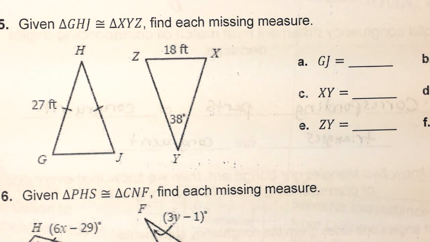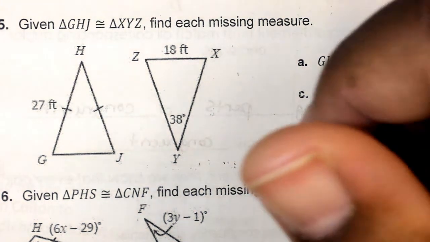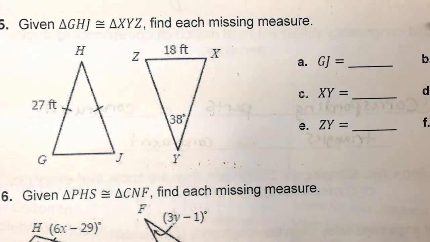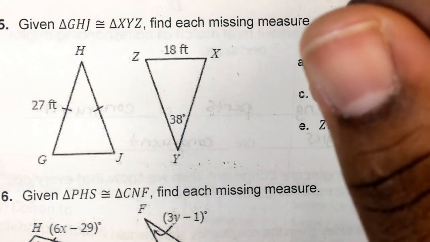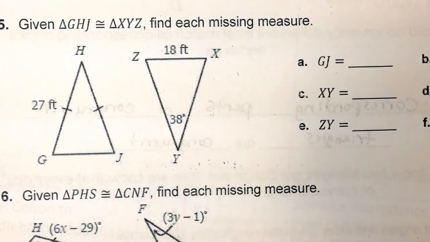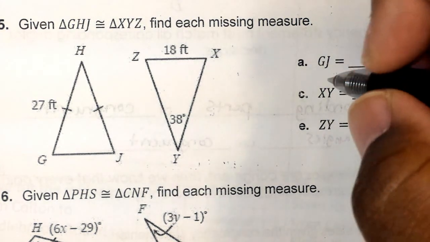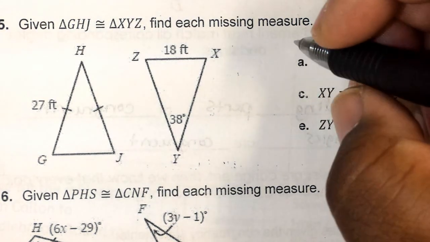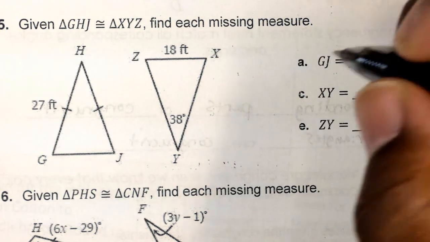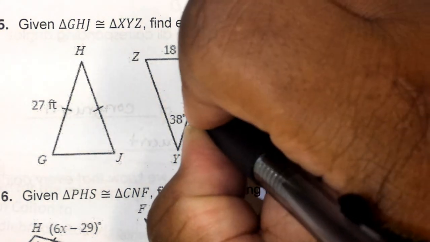They say these two triangles are congruent. Looking at triangle GHJ, what should we know off that? What kind of triangle is GHJ? Good. So that means XYZ is going to be what? Yeah, congruent and what? No, I said the triangle XYZ is going to be also what? What's the word you just said, man? Stop tripping. Isosceles. So we can mark this isosceles too.